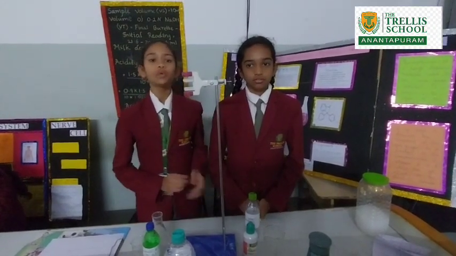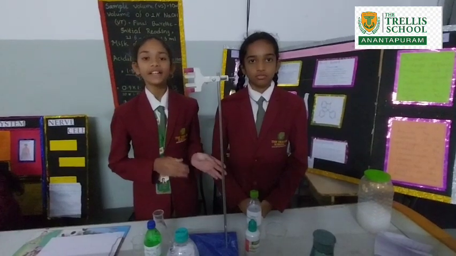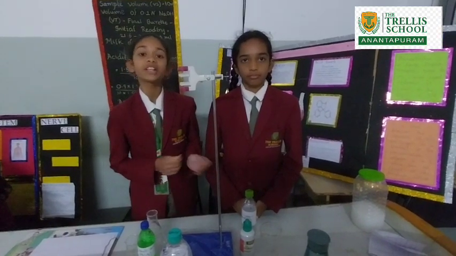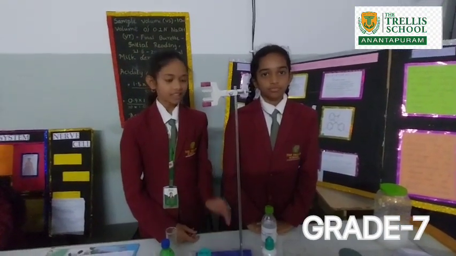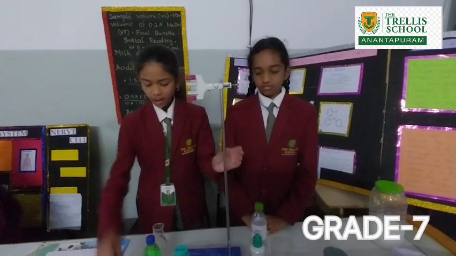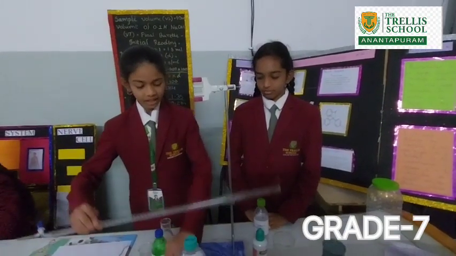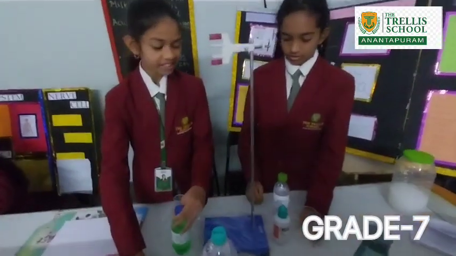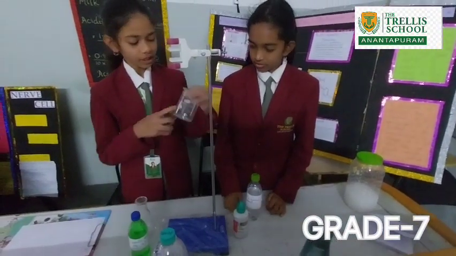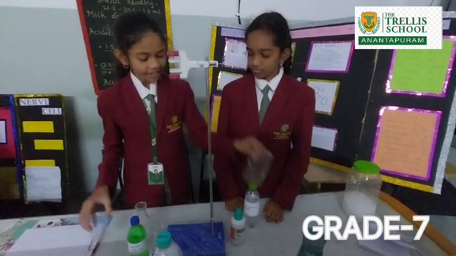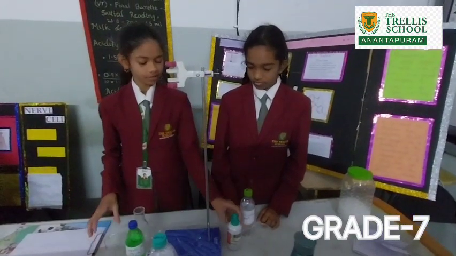So H2C2O4 plus 2 NaOH. Here NaOH represents sodium hydroxide, which gives rise to Na2C2O4 plus H2O. To determine the concentration of the given NaOH in a given solution. The apparatus are a burette stand, burette, pipette, oxalic acid, sodium hydroxide, 2 beakers, one of 200 ml and one of 80 ml, and phenolphthalein indicator.